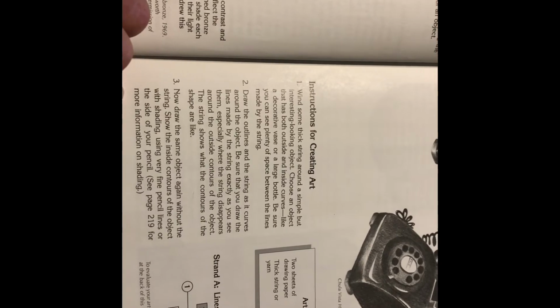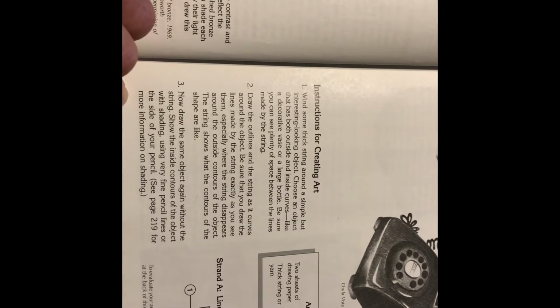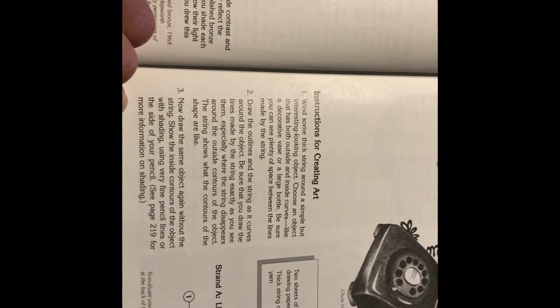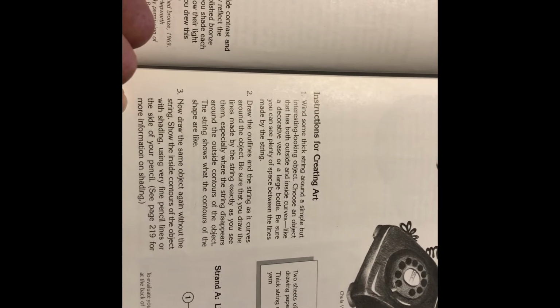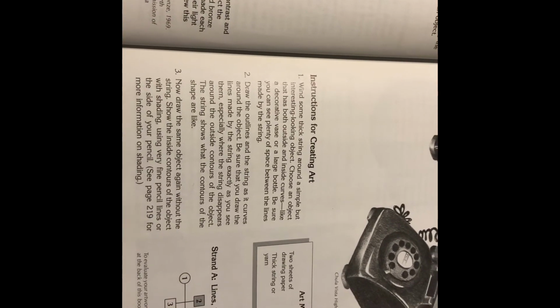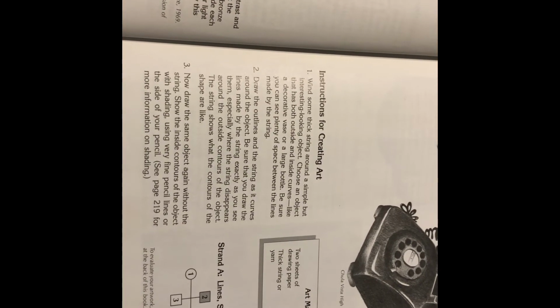Now draw the same object again without the string. Show the outside contours of the object with shading, using very fine pencil lines or the side of your pencil. It says to see page 219 for more information on shading. So let's look at that.